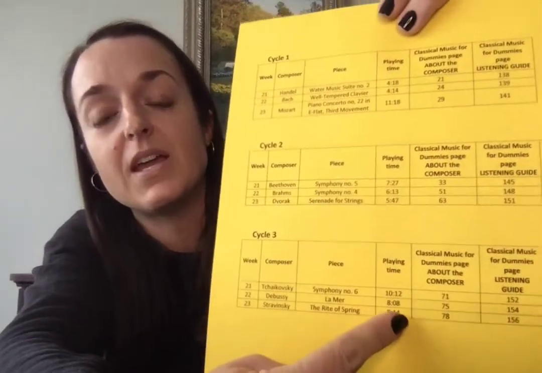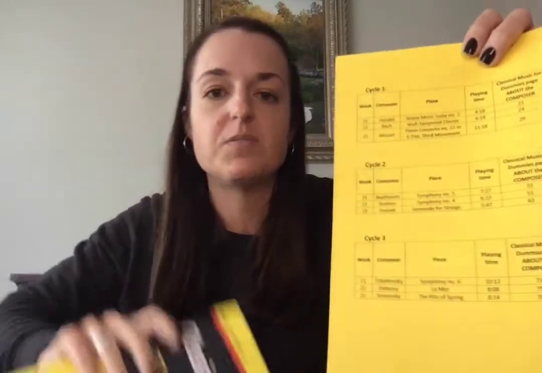On the back, I made these tables for cycles 1, 2, and 3. We've got who the composer is, what the name of the song is, how long the playing time is for the piece, what page is about the composer, and what page is the listening guide. So this will help you use this book.